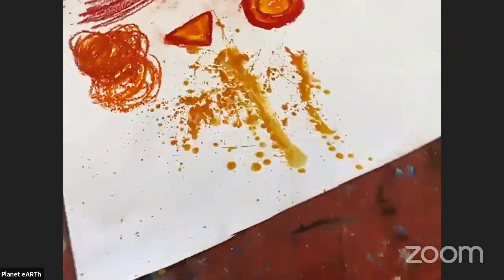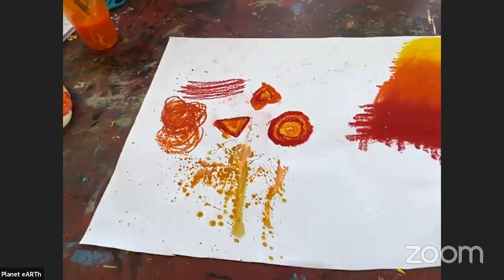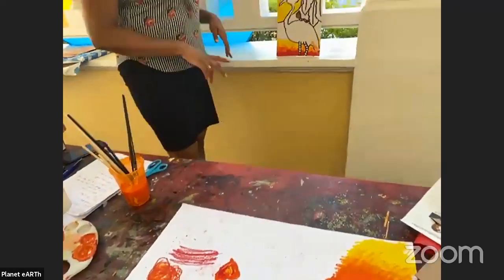So remember to get creative. So now you can use this time to color, and then I'll show you how to get your feathers. Well, a different way that you can get your feathers for your flamingo and your hutia.